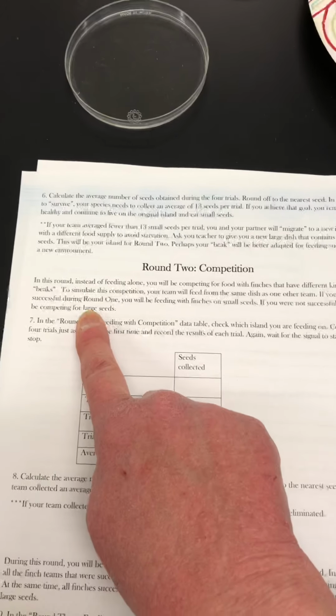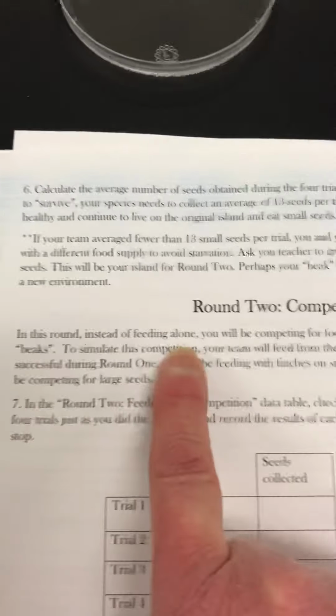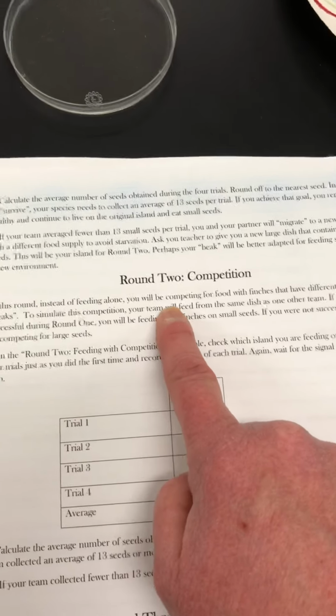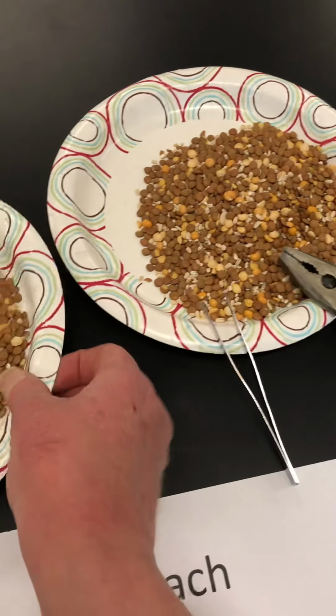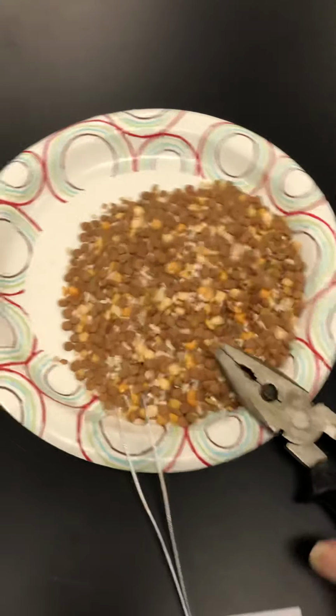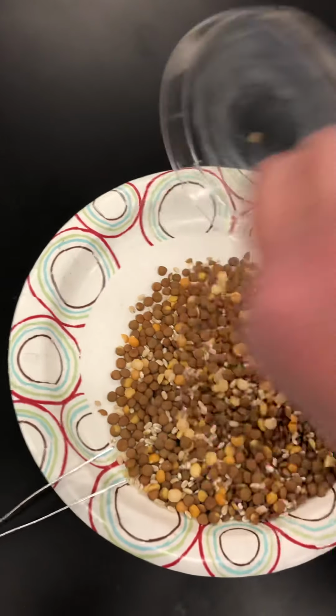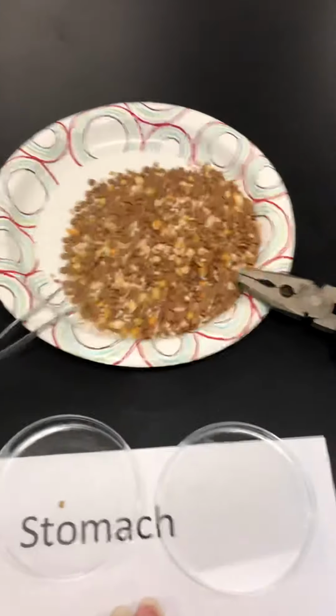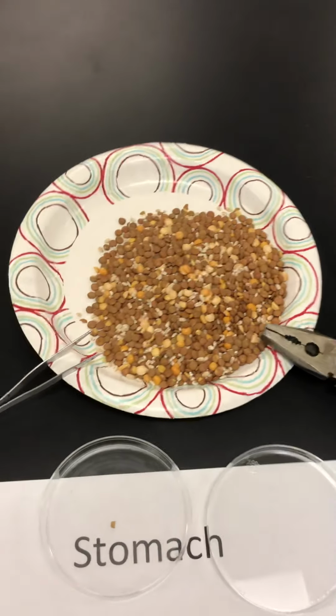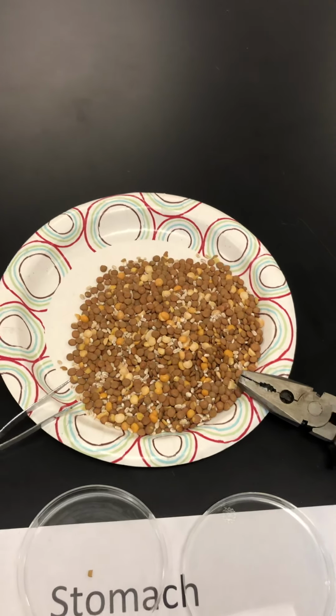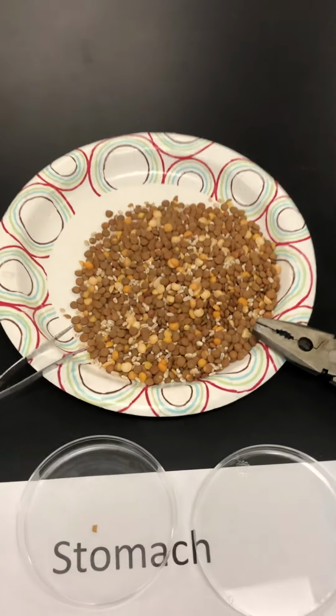So now we're going to go on to number 2, which is increased competition, some competition, I should say. I'm sorry. So now you're going to be competing. So now both of our people would be eating from one plate. You don't get separate plates now. You're both feeding from just one plate. And again, when you're done at the end, you add them up. You put in your data, add them up, divide by 4, and you get an average.